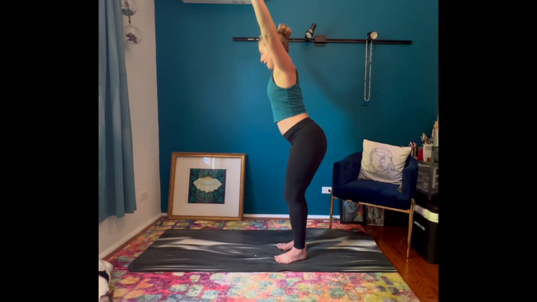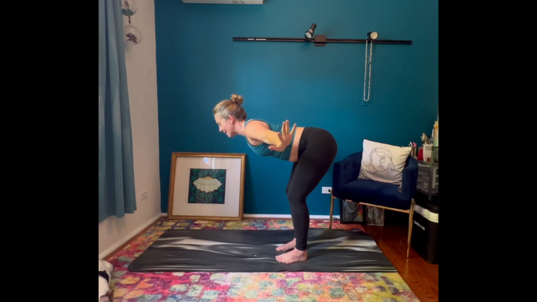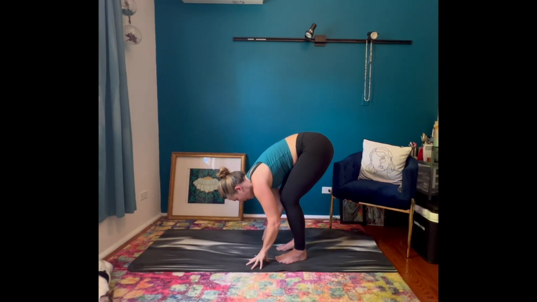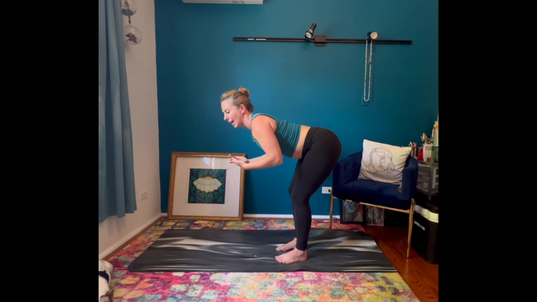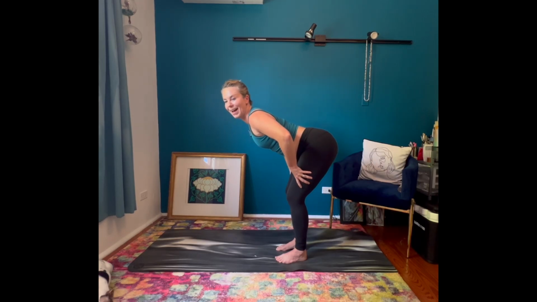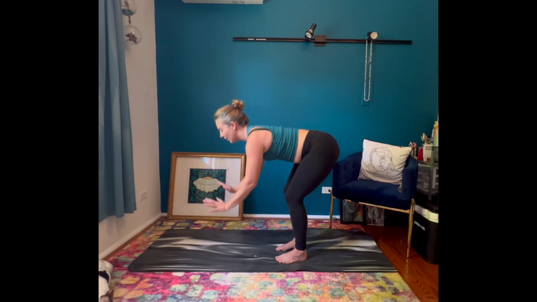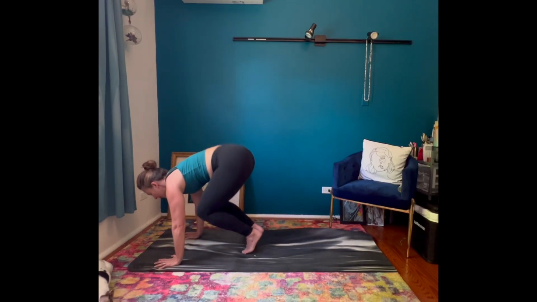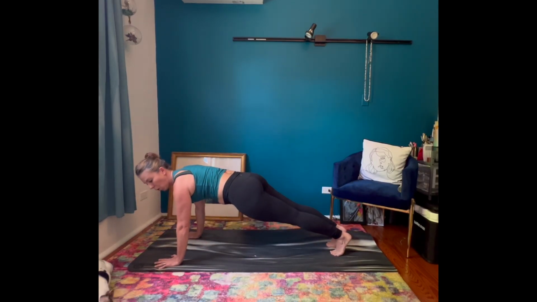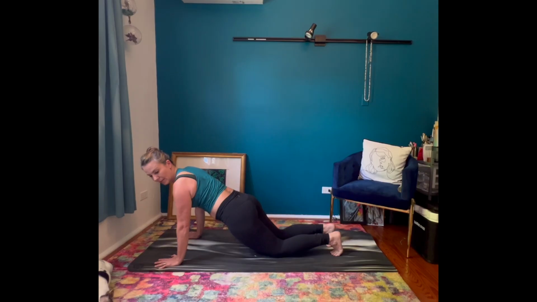Swan dive, bend the knees. All the way down, eccentric control. Half lift. Back body is active, booty back. This time the hands are going to come down and we're going to take little hops or a big hop all the way to plank pose. You can lower the knees down if you need.